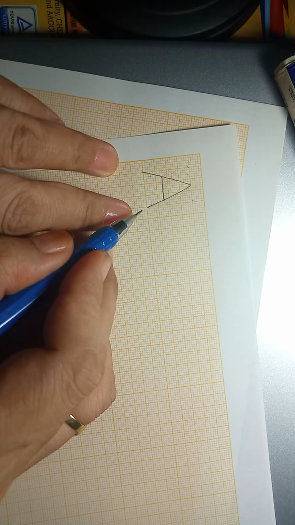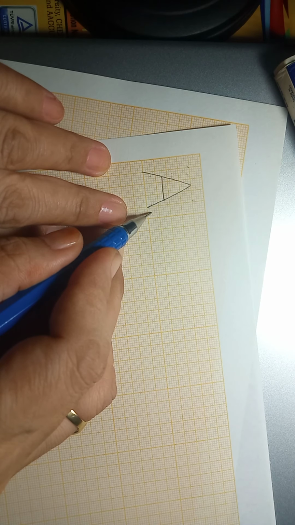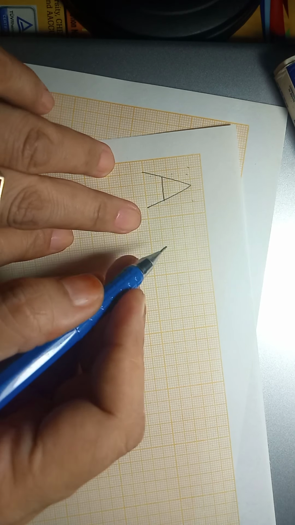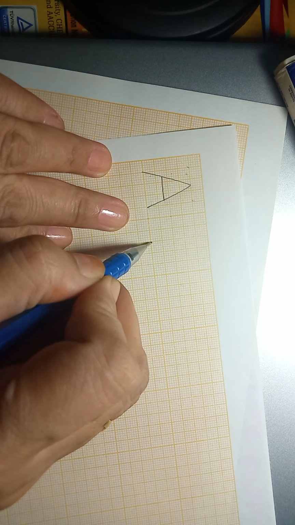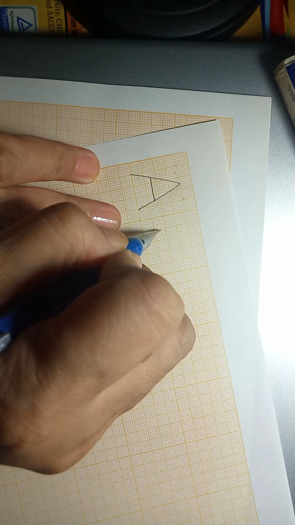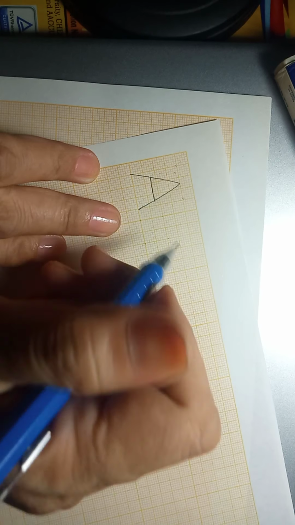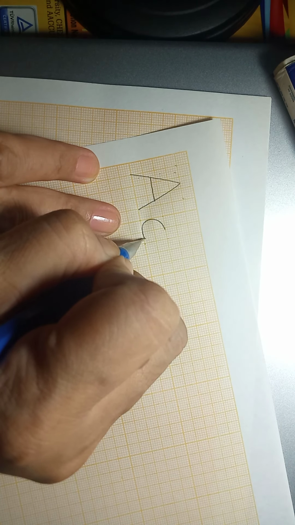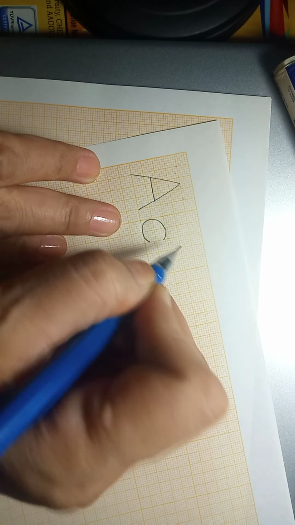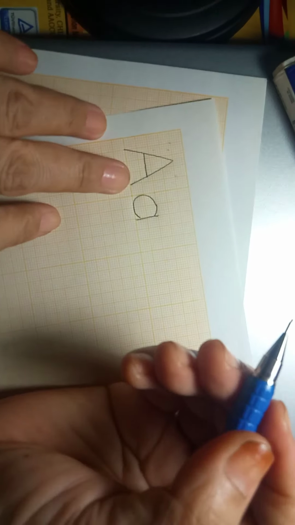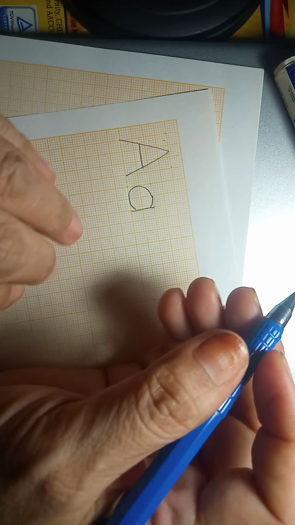Now, for the small letter A, we have to leave one space in between the capital letter A so that you can start with your small letter A. Then use 2 spaces of height. You have to do it properly and carefully so as not to commit mistakes.